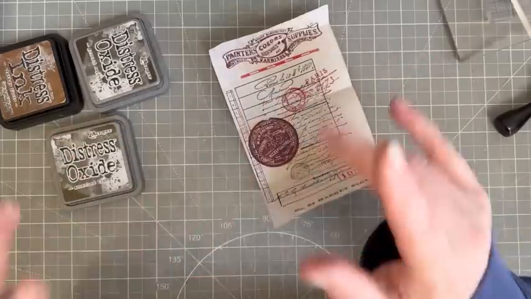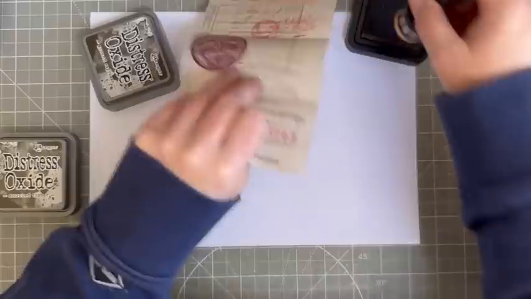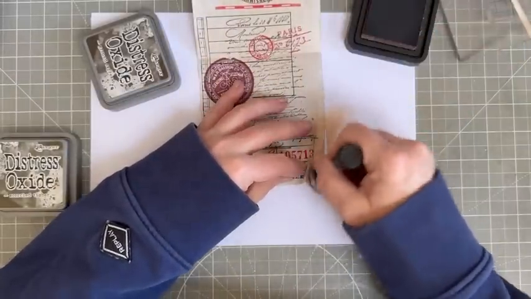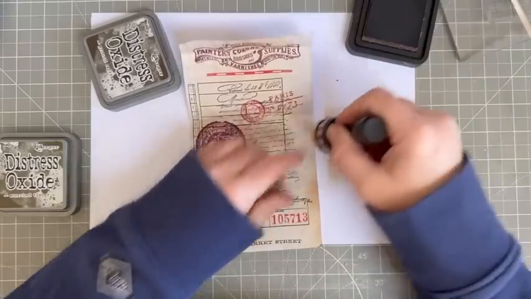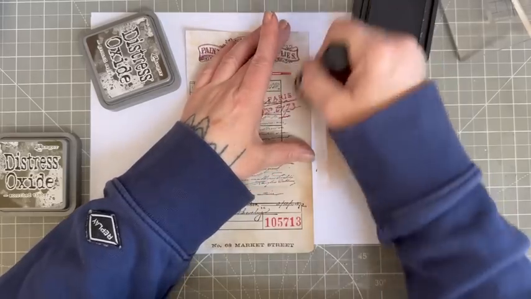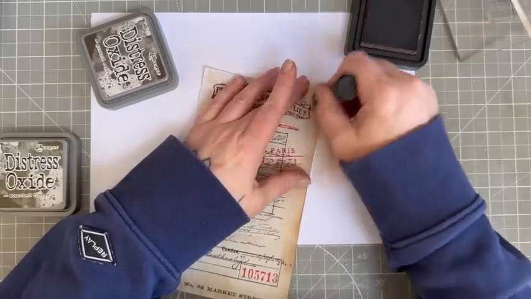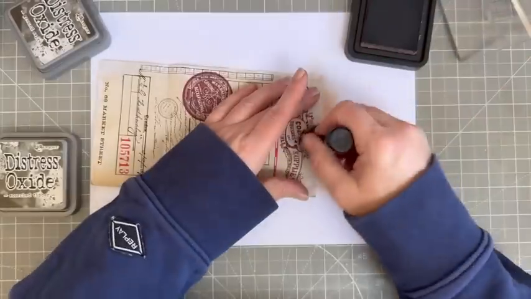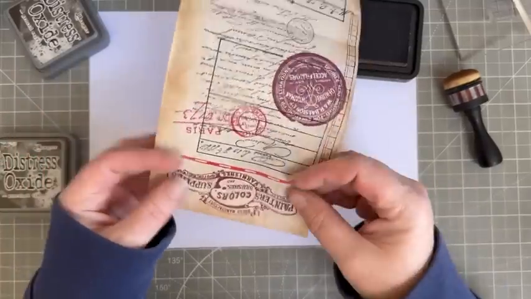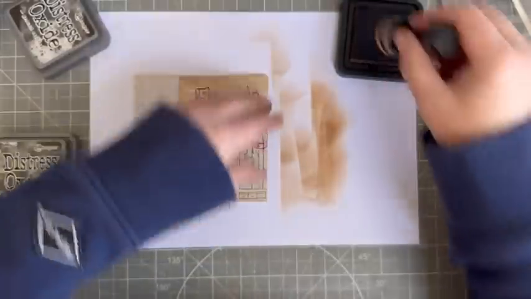Right, so I'm going to get a bit of scrap paper and I'm going to take my Vintage Photo and I'm just going round. Be careful because the paper, because it's actually from an invoice book, it's really thin paper. I mean, it doesn't matter if you rip it, I suppose. Right, so now I'm going to go along the folds.